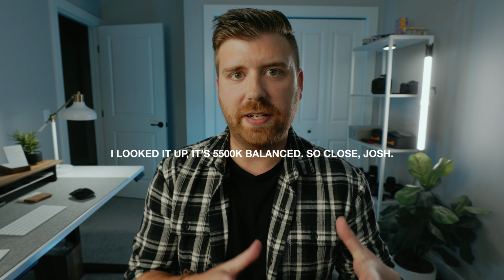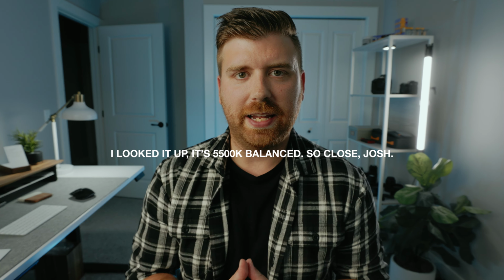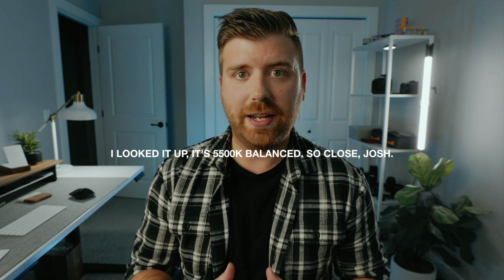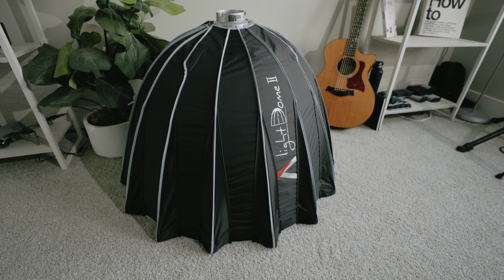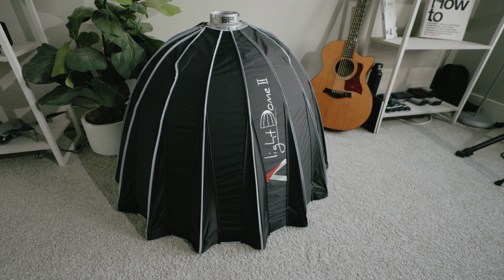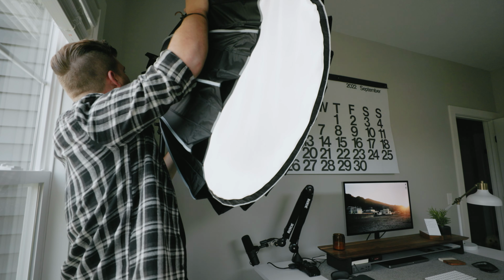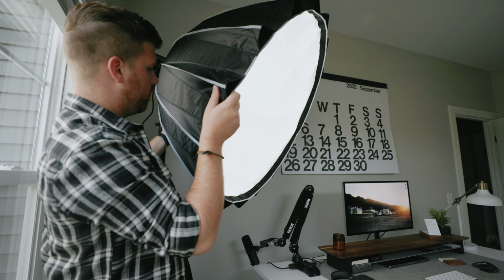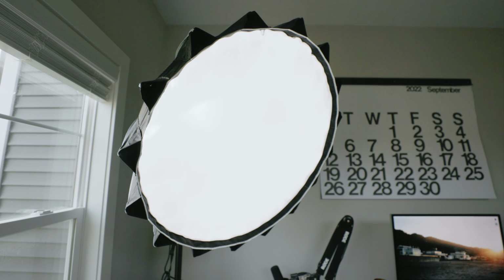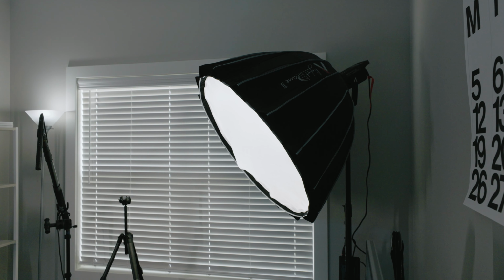It's super quiet, it's daylight balanced, so it's like a 5600 Kelvin light, somewhere in there. I forget the exact Kelvin number, but it's a great light. And on that light, I have the 3-foot light dome, and that just softens the light, allowing it to cast onto my face and body nice and smooth and even. And that's the main light I'm using as the key light for these videos.